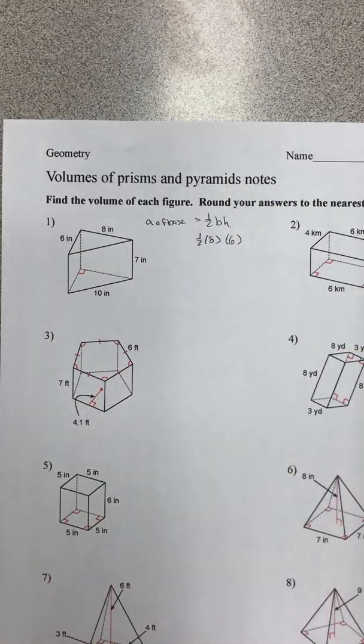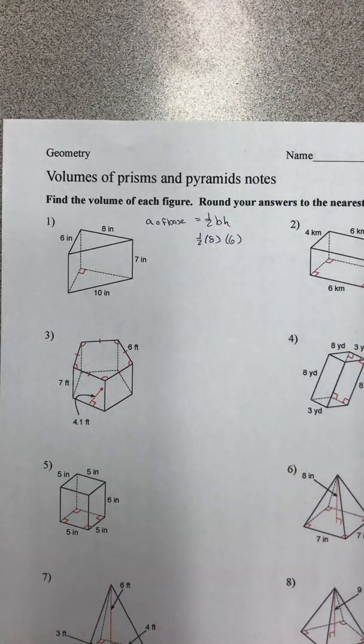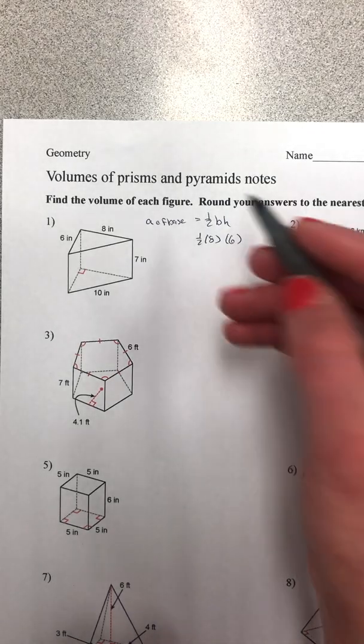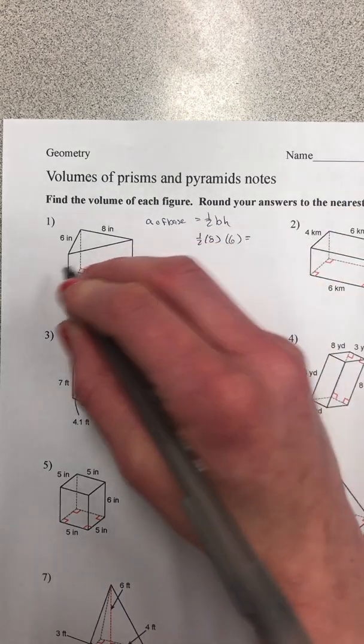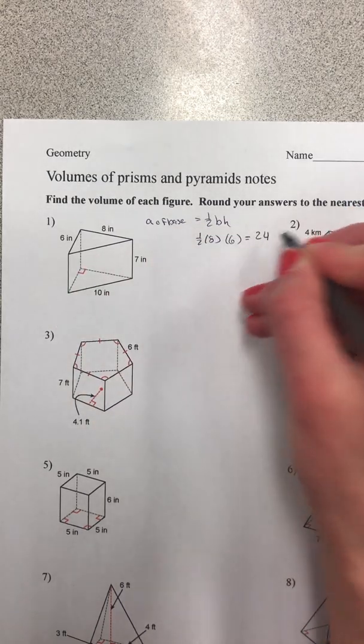So to find the area of the base, I'm just going to take 8 times 6 and divide it by 2. And it should be 24. So the area of our base is 24.